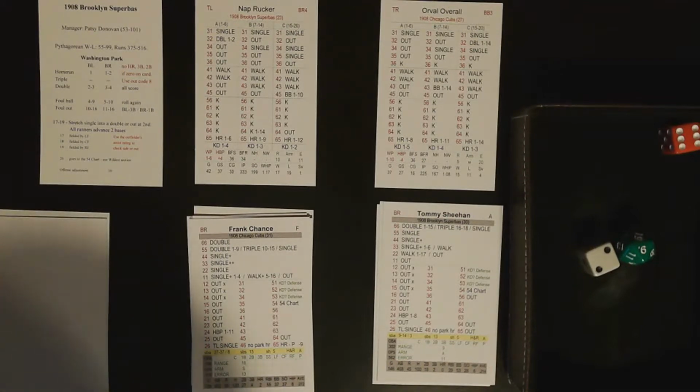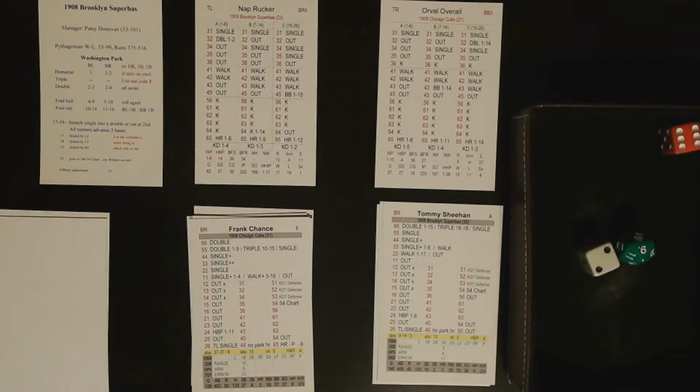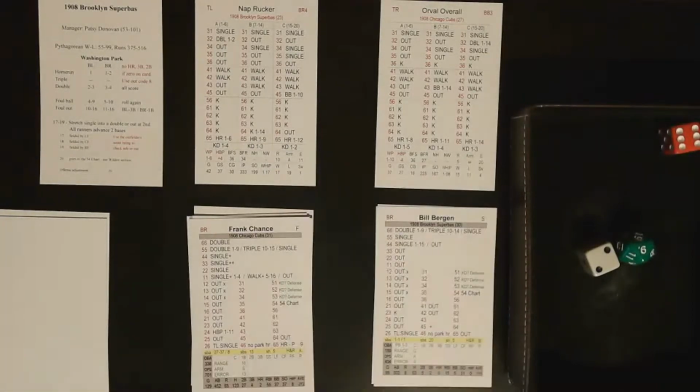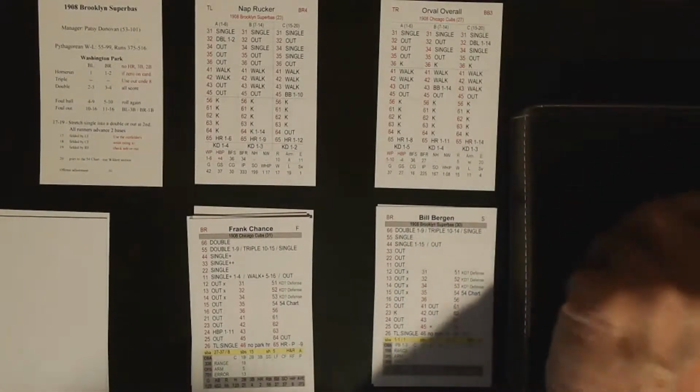So Tommy Sheehan is up as Overall looks to get out of this, and he does, swing and a miss. So Overall, bases loaded, one out, only gives up a single run from all that, as the Superbas potentially waste a golden opportunity, particularly in the run-scarce dead ball era.